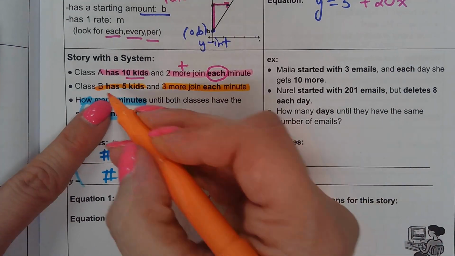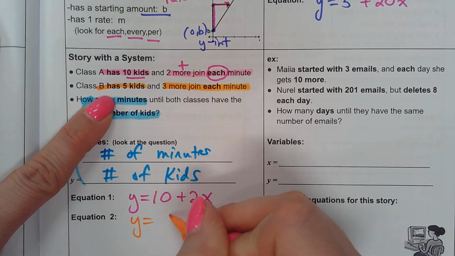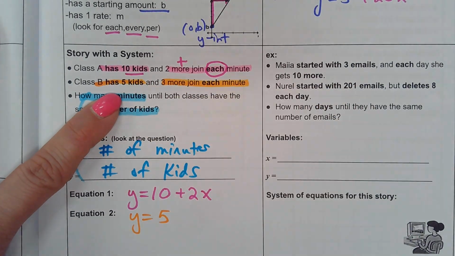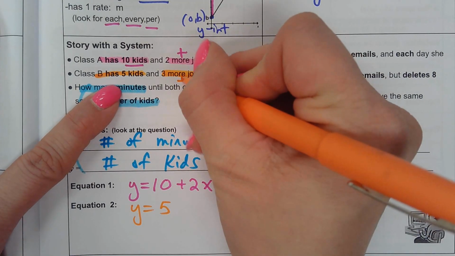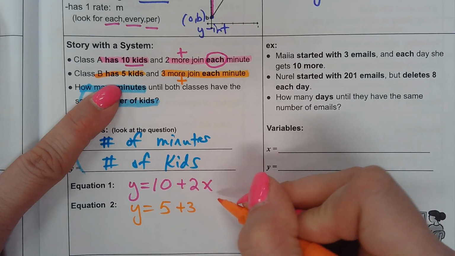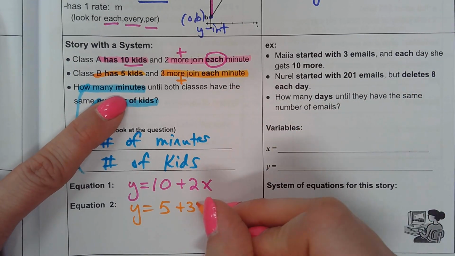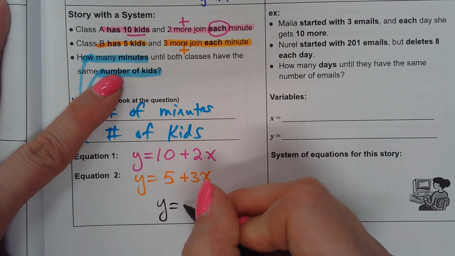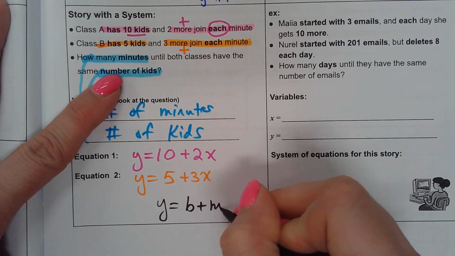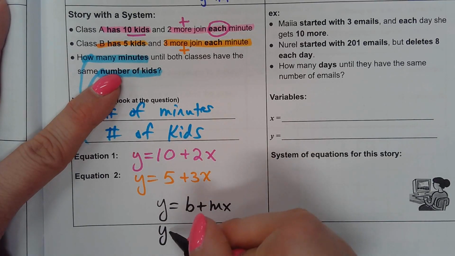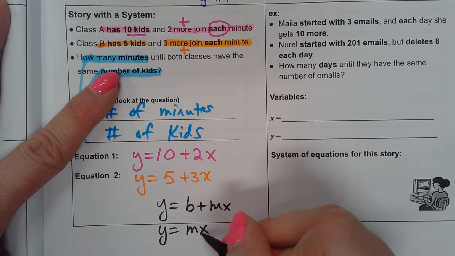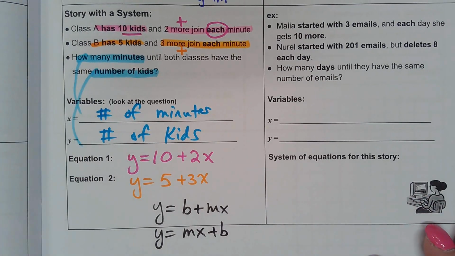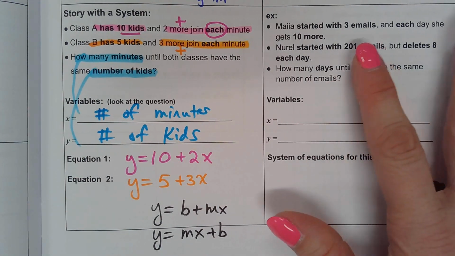For our second equation, Class B starts with 5 kids, that's your y-intercept, and 3 more join each minute, and that's where you put the x. Both of these equations I wrote in y equals b plus mx form, but you always could do y equals mx plus b. Let's take a look at another example.